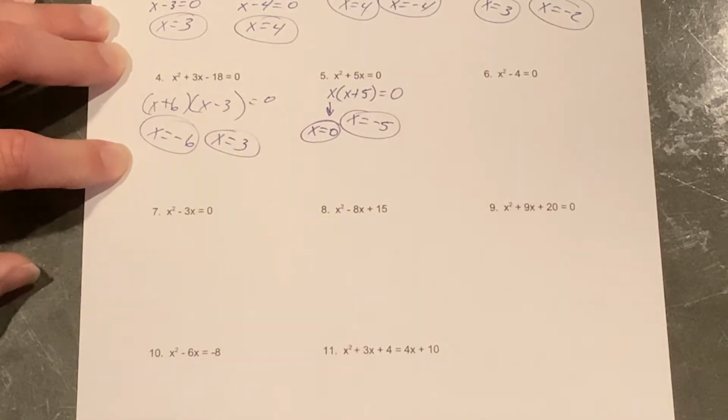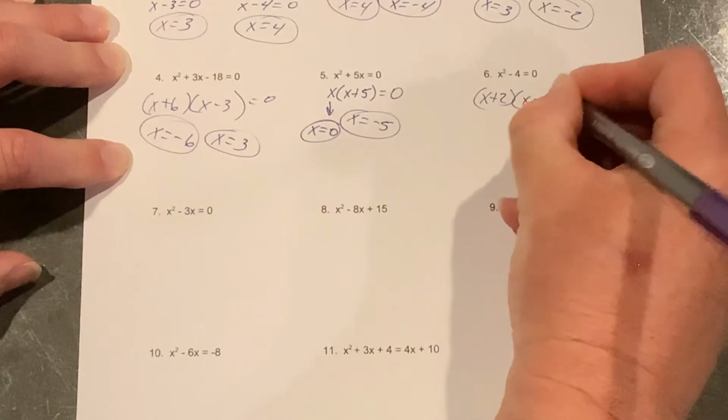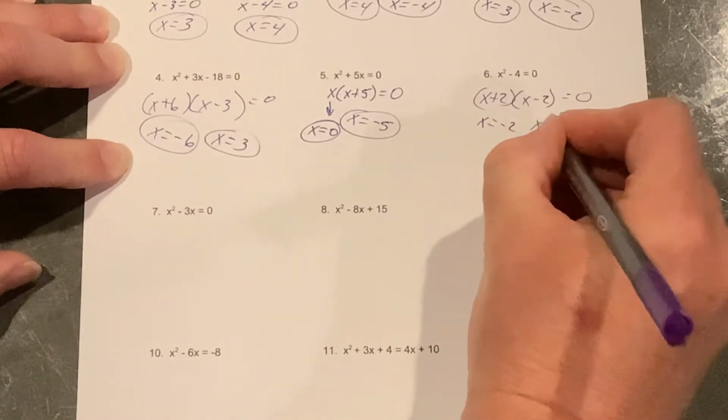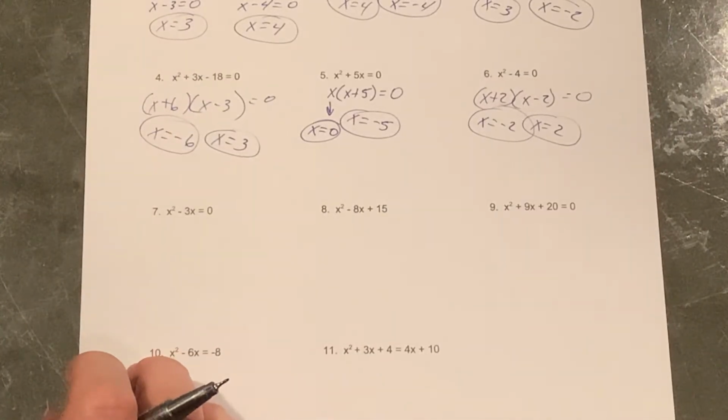Number 6, we could add 4, take the square root and get plus or minus 2, solve with square roots, or we could factor this to be the difference of two squares, (x plus 2)(x minus 2) equals 0. So I get an answer of x equals -2 and x equals +2. And that's how you do number 6.